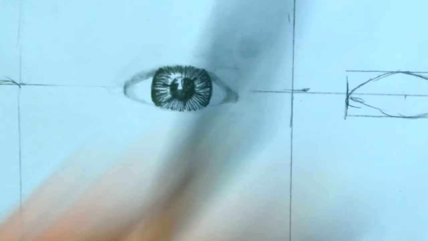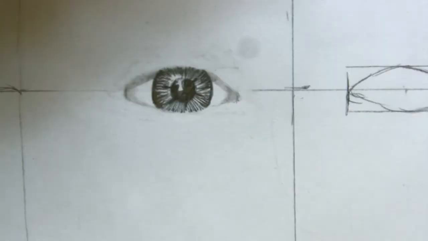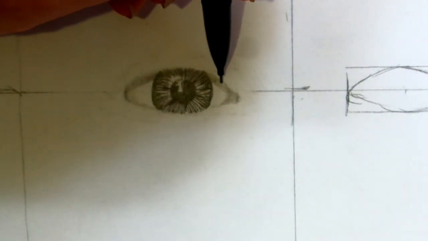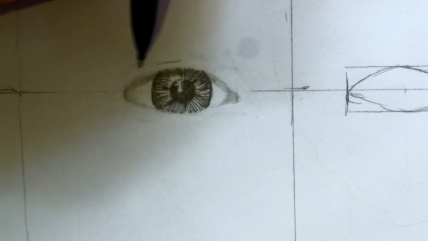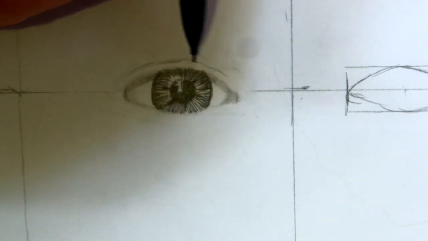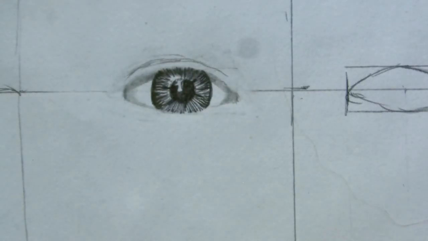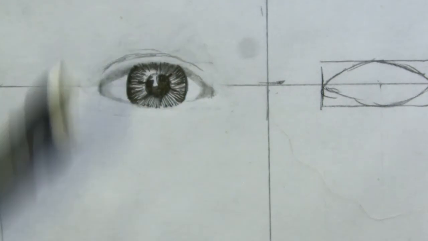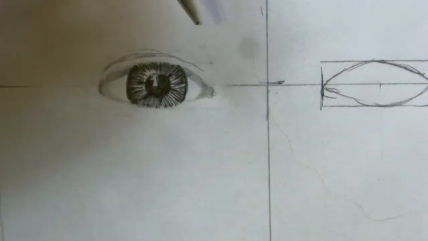In this case, we're just going to take basically this top line here, and let's just go a little above it, and do something like that. And once again, that's a line. I don't really like lines because, as we just looked at, it's actually just a crease in the skin.